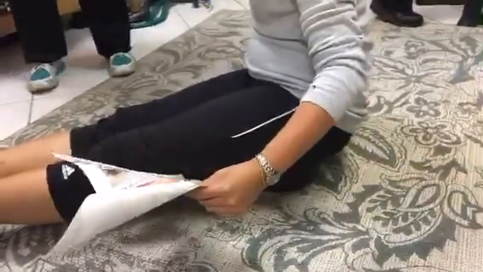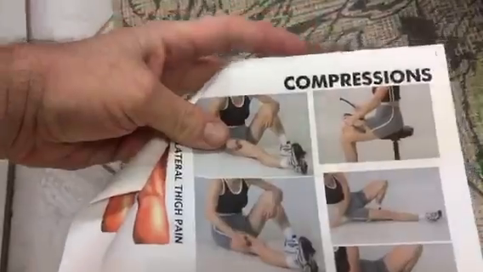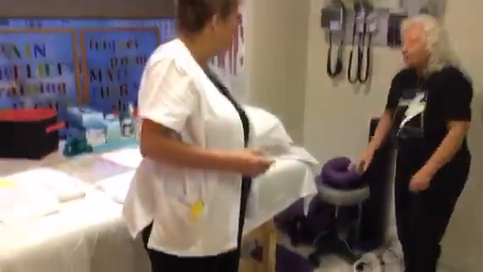Okay, so here you're looking for taut bands right there, all around the sit bone. And what's the test for this? This is the gluteus maximus. This is one of the things we're going to learn. This is the gluteus maximus test.